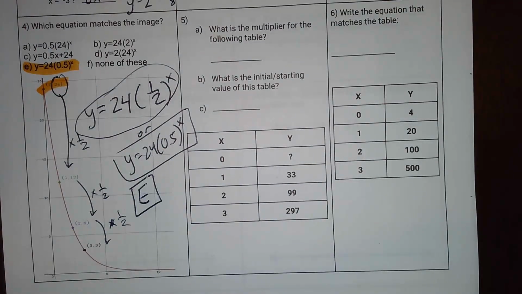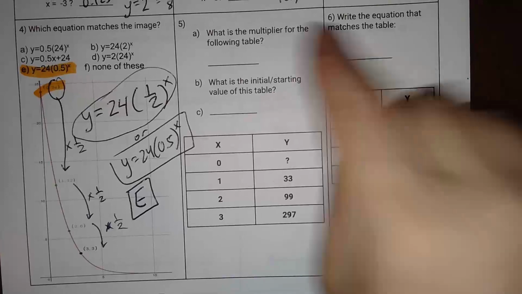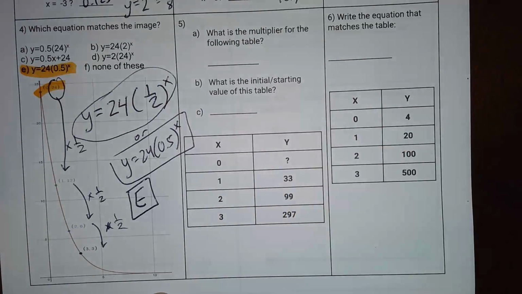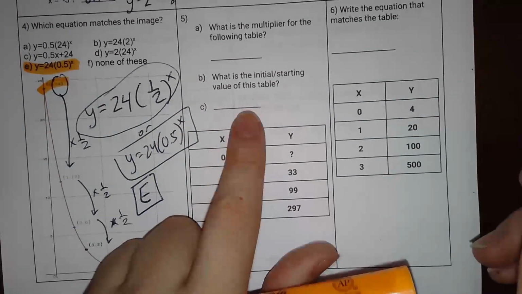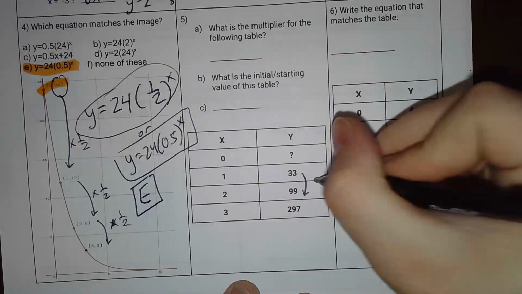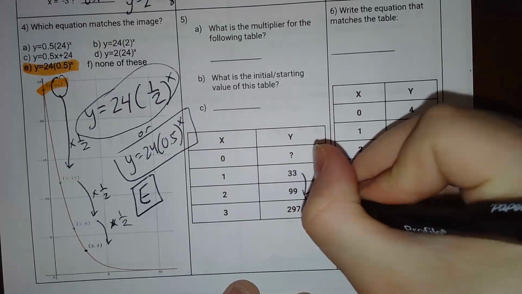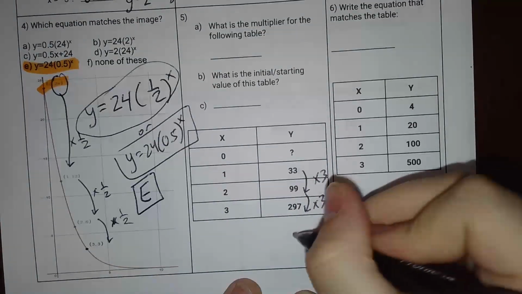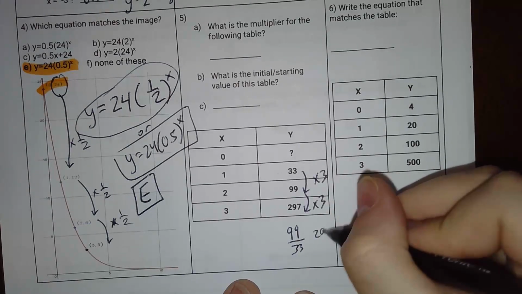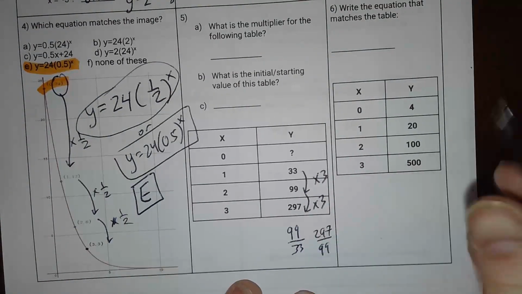Okay, next up is problem number 5. Problem number 5 says, what is the multiplier for the following table? What is the starting value for the table? And also, we should be figuring out the equation of this as well. So the multiplier, I can see, is times 3, which you can also figure out by doing 99 divided by 33, or 297 divided by 99.